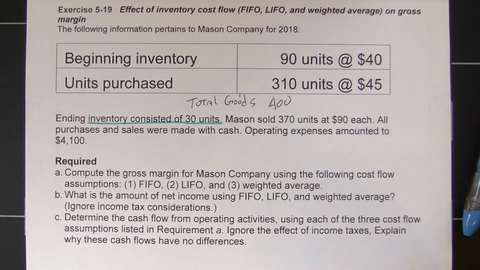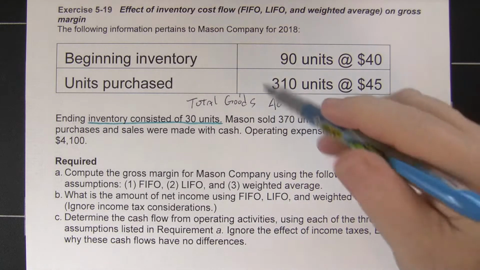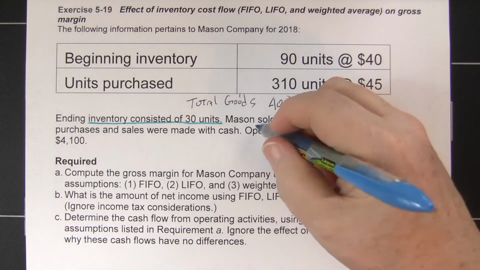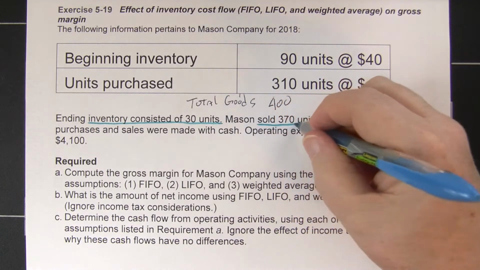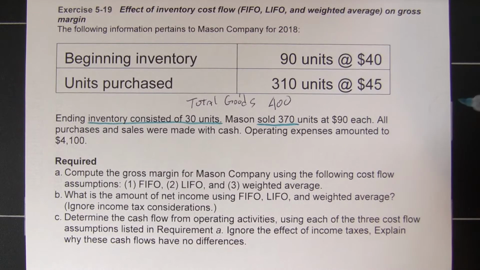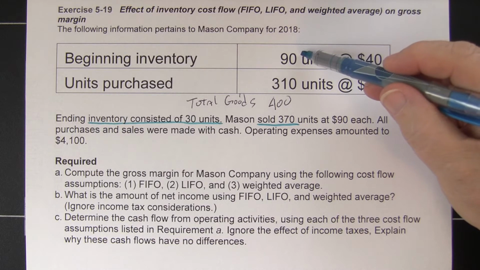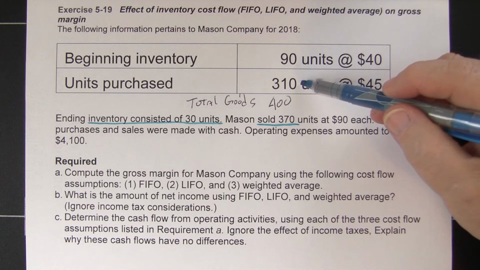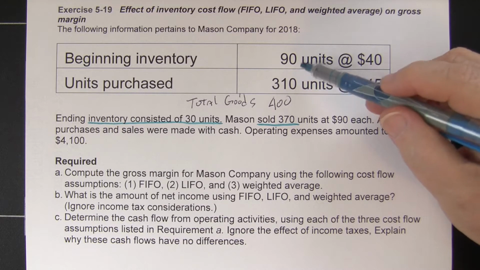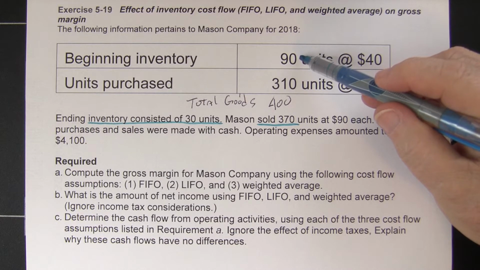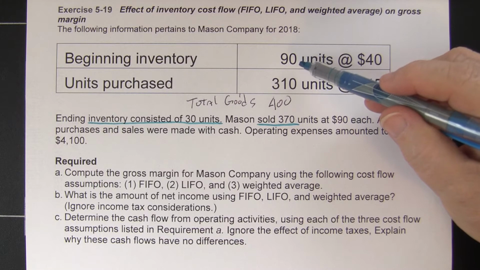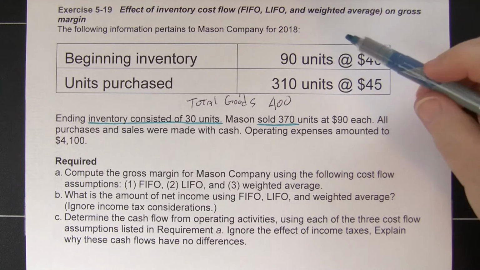So we sold 370. So we have 30 left. Okay? What that means is that we either sold all of these and some of these, or all of these and some of these, whether we choose LIFO or FIFO.